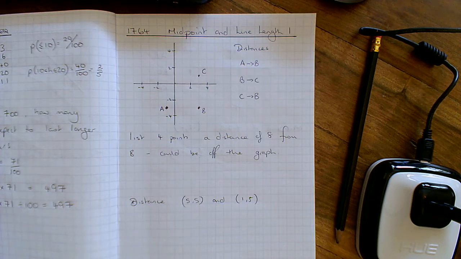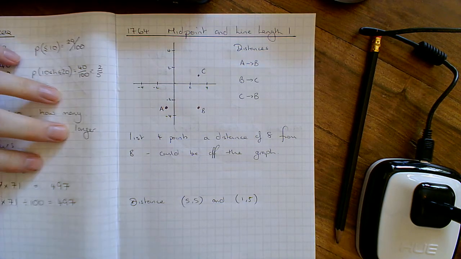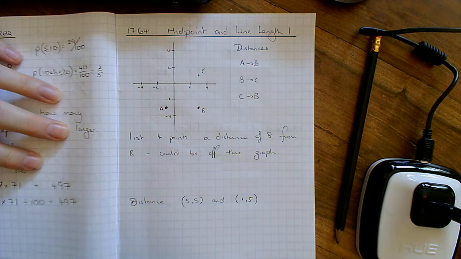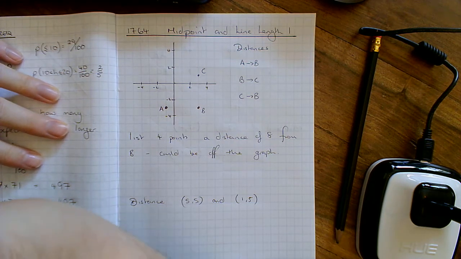This is task 1764, midpoint and line lengths 1. Fairly straightforward, I thought, when I looked at this one. You're just counting how far between the points and finding the middle of things.